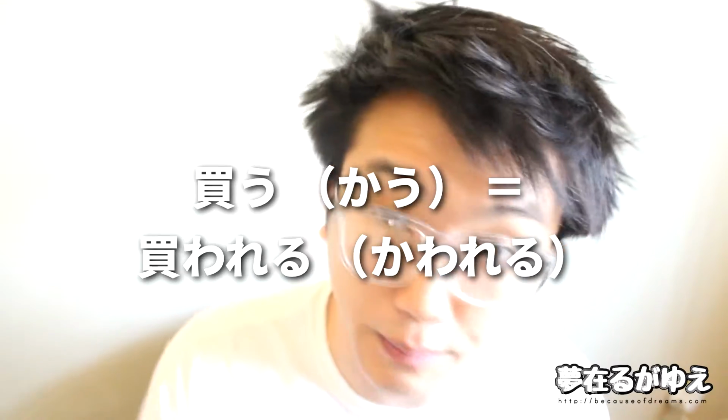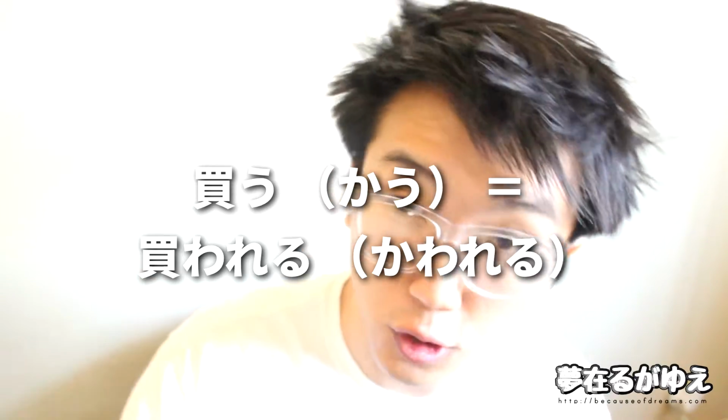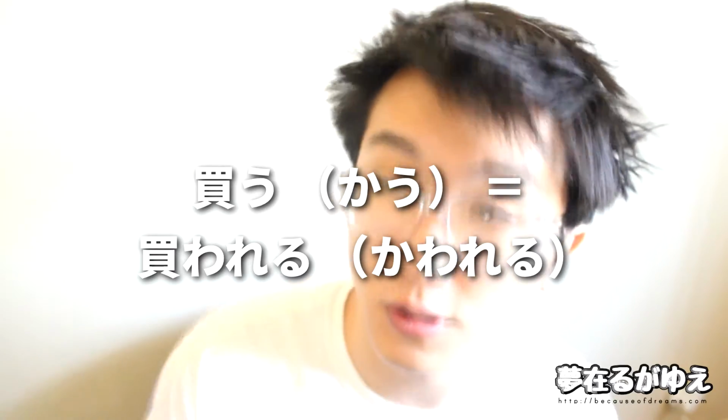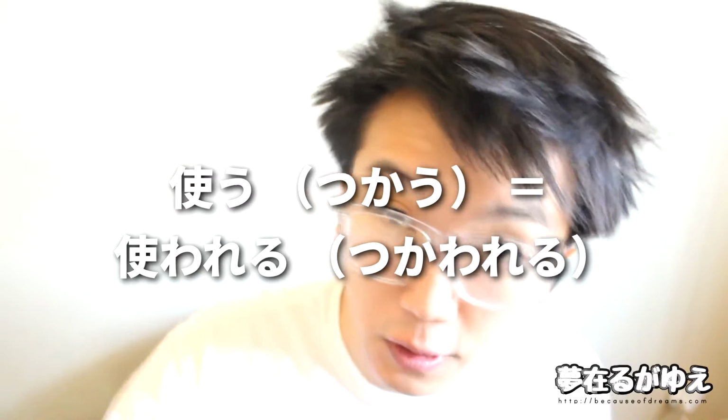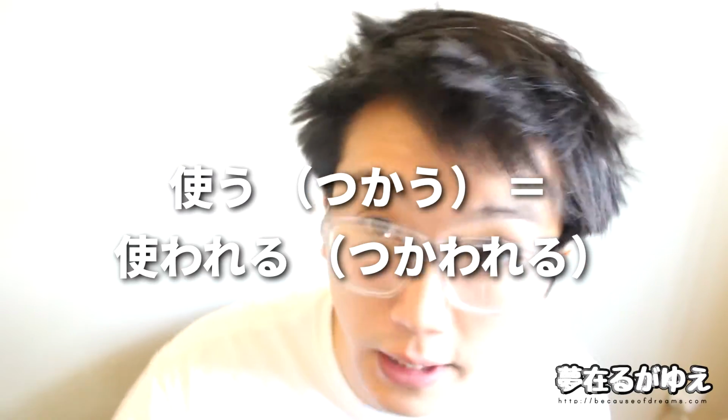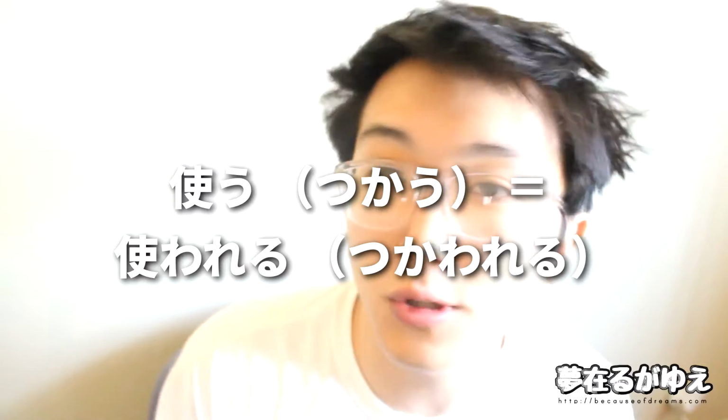Let's go through some examples for this. If we have the u-verb kau, which means to buy, it ends in the character u, we drop the u, and then we add wareru. So kau turns into kawareru. Next, we have the u-verb that ends in u, tsukau, which means to use. We drop the u at the end, and we replace that with wareru. So tsukau turns into tsukawareru.